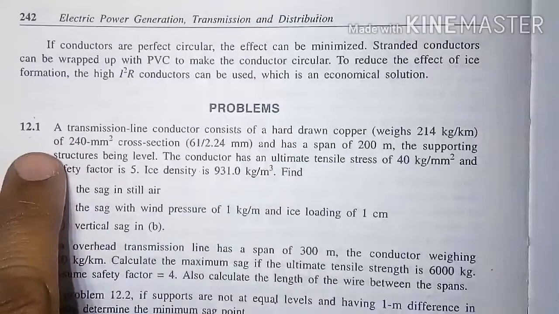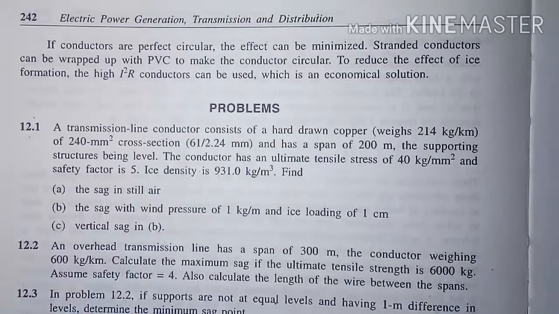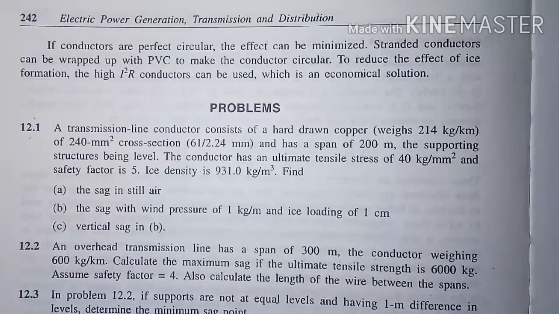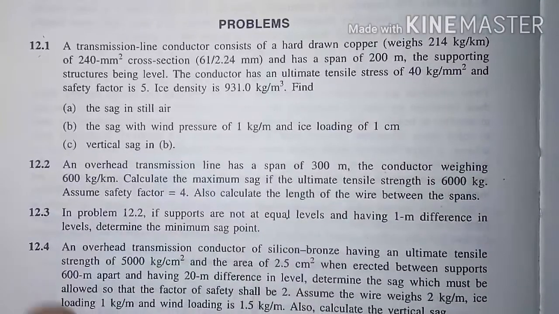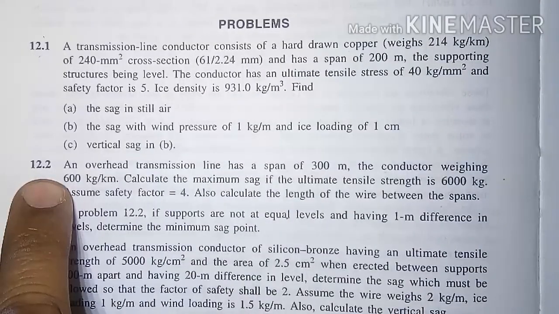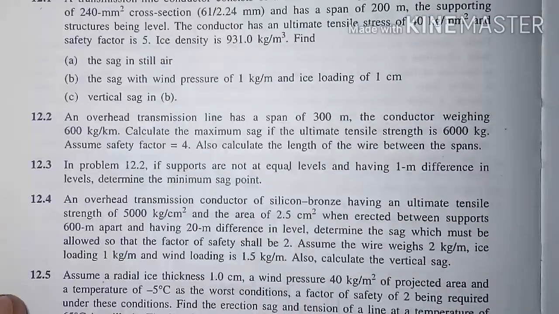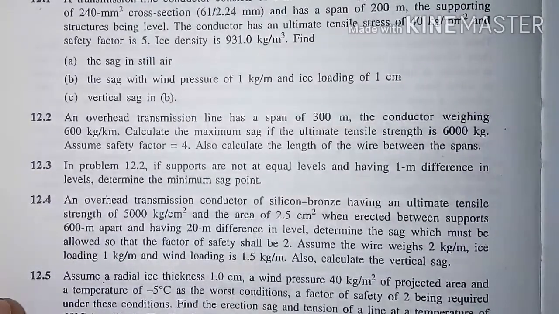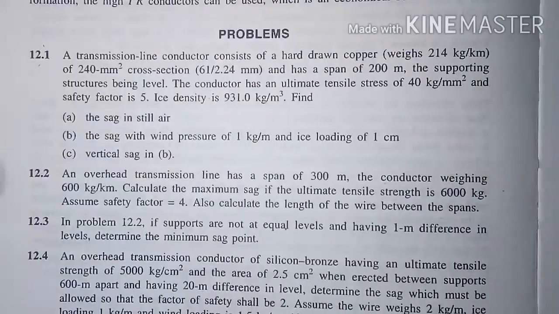First problem, you have to write down and solve. Here is the second problem. Third problem. Fourth problem. Exclude the fifth one.